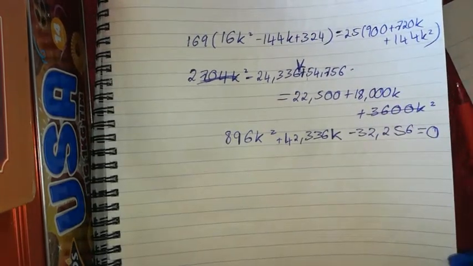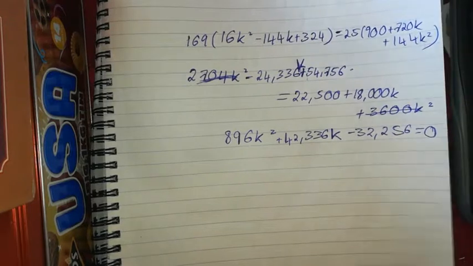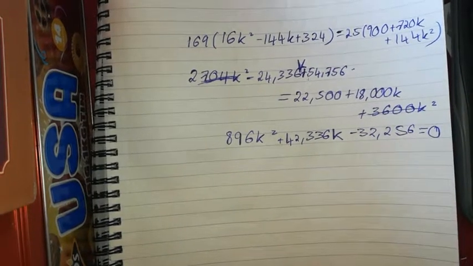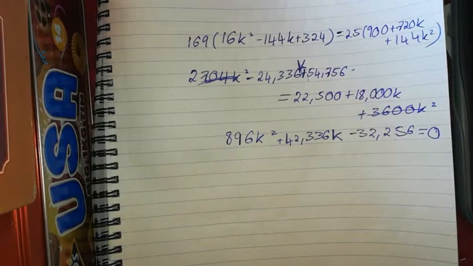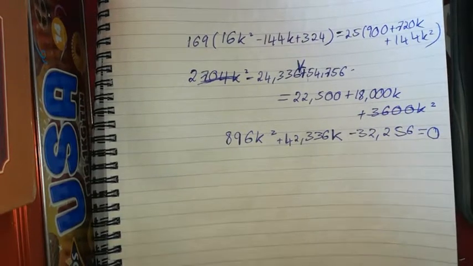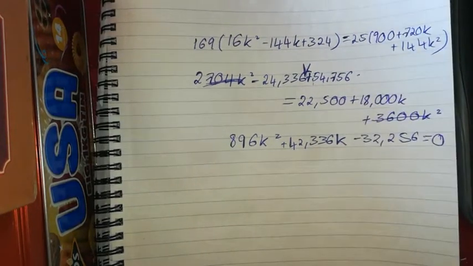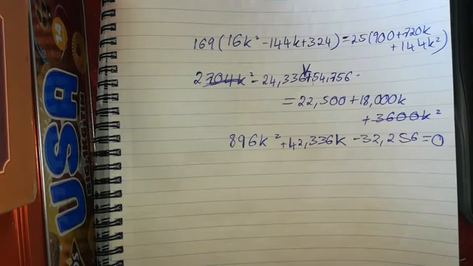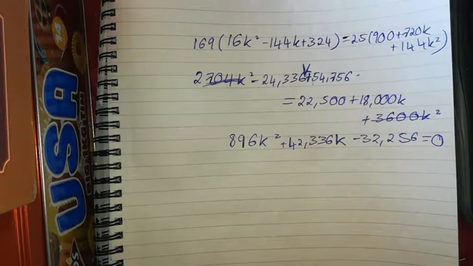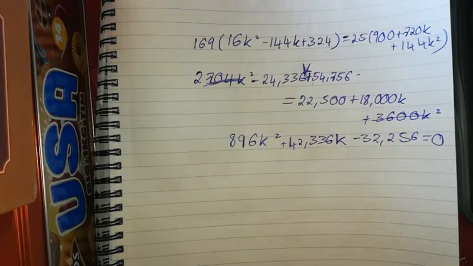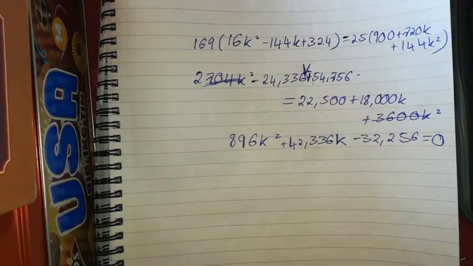So what I want to do now is get this a bit easier for me to deal with. Firstly, let's check if we can divide everything by something. Can we divide 896 by 4 and by 8?